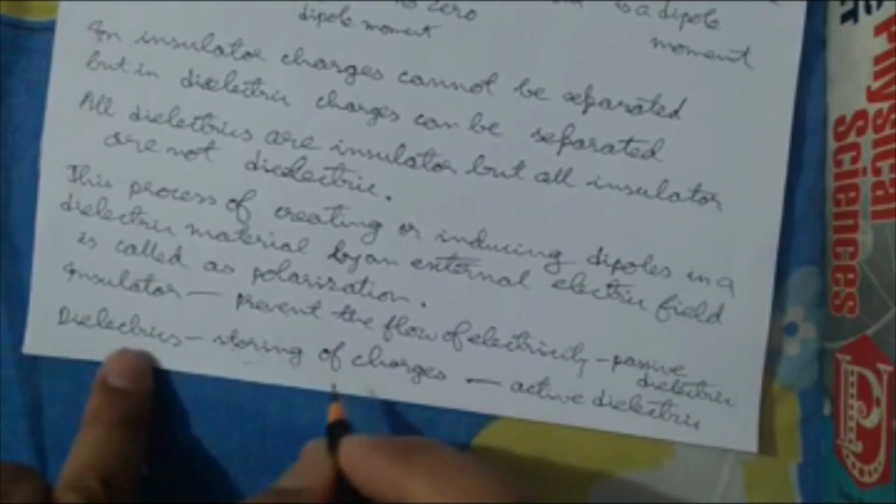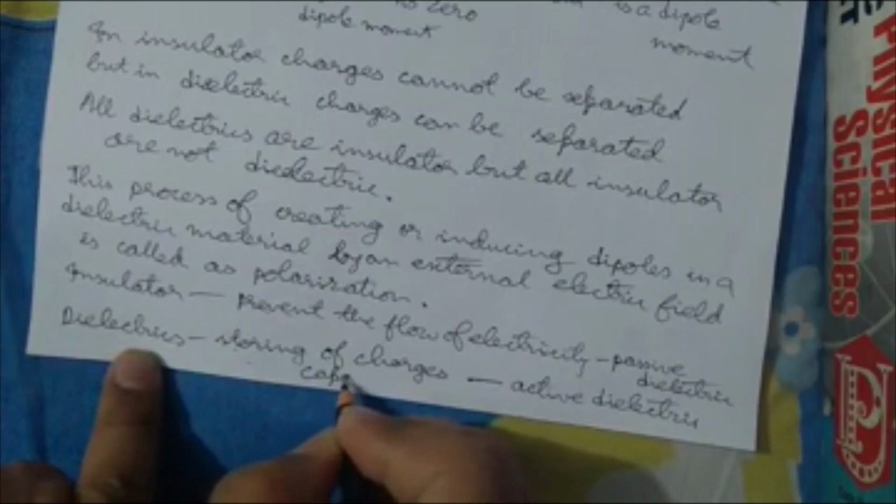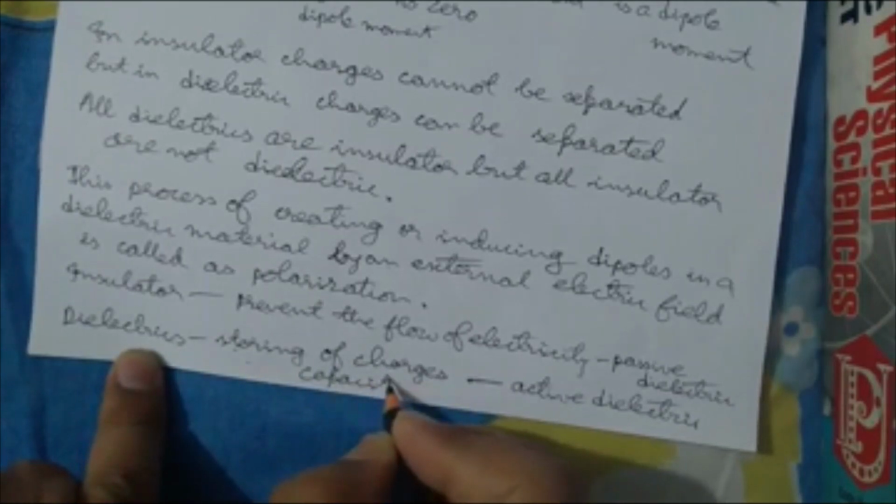So example of dielectric will be what? A capacitor. Okay, capacitor stores charge.